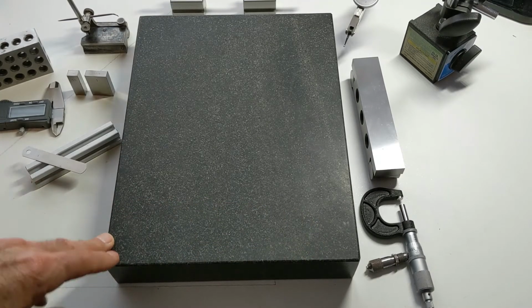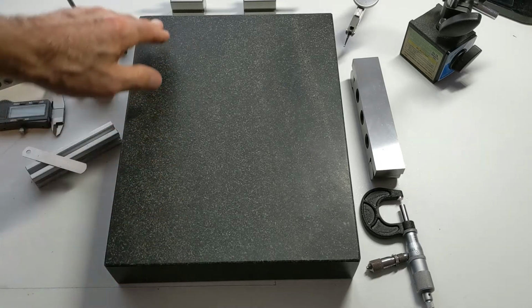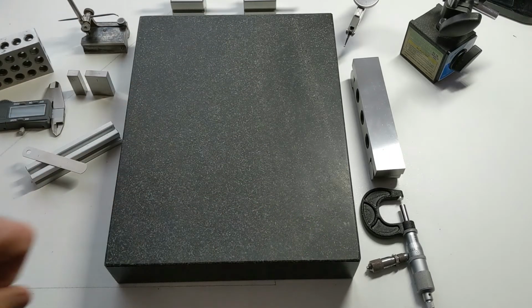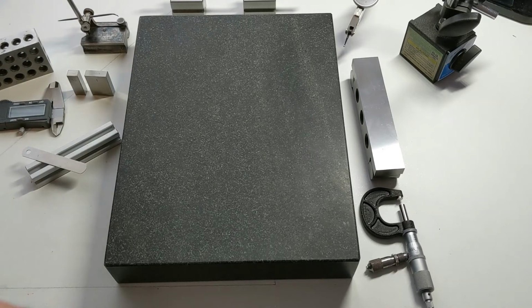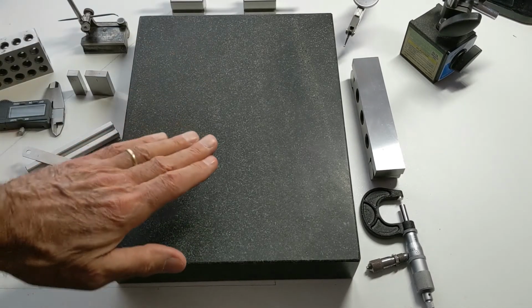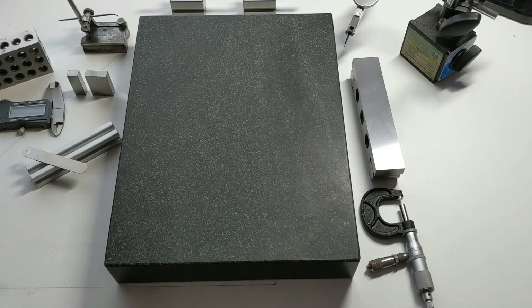It's made out of granite, and the top has been flattened to a few 10,000ths of an inch across the surface. So it's a very flat surface that is going to be the reference for essentially all of our other measurements. Okay, so that's flatness. We'll see how to use it in a few minutes.